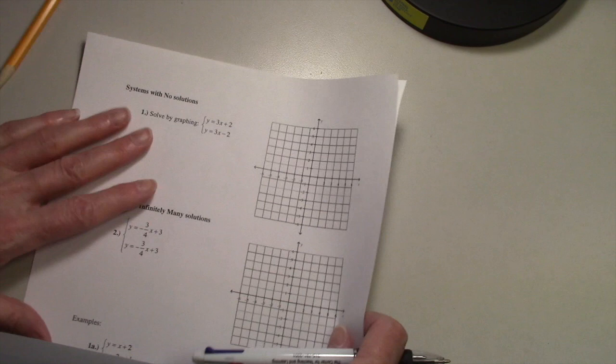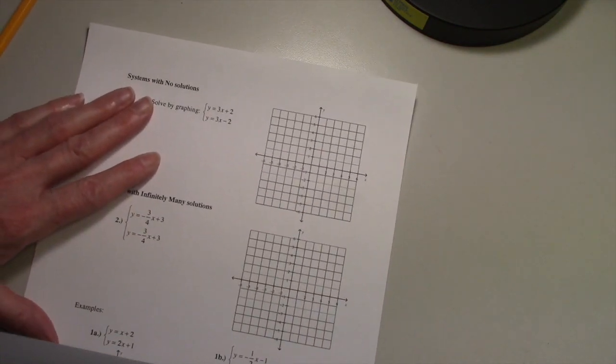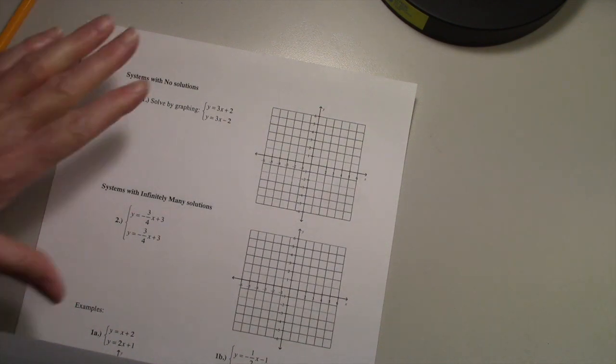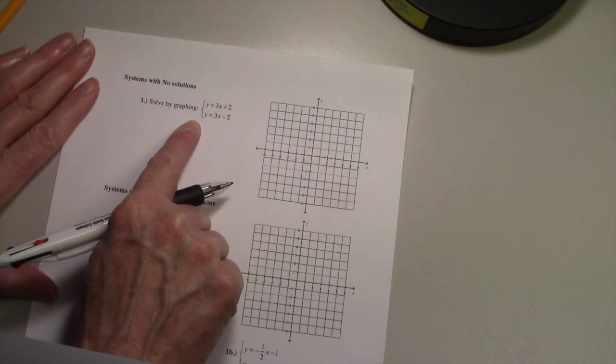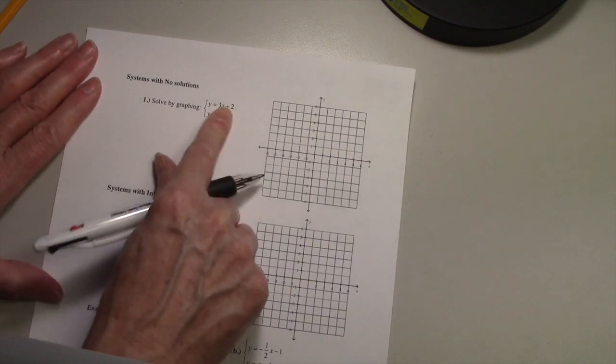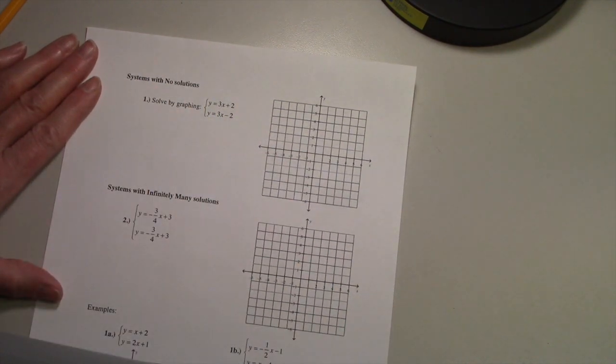Second page. See, this is where you really need to print these so you have the graphs, and you need a straight edge, a ruler. I have to have my tea while I do this. Okay, I'm going to graph these two lines. So, systems with no solutions. Why does this have no solution?